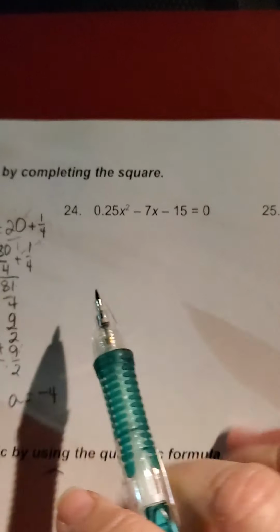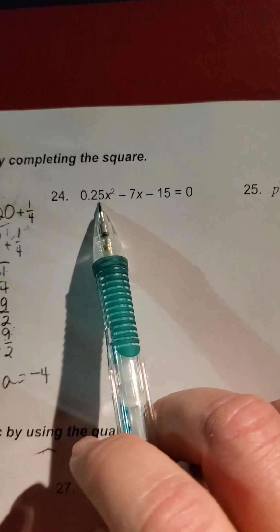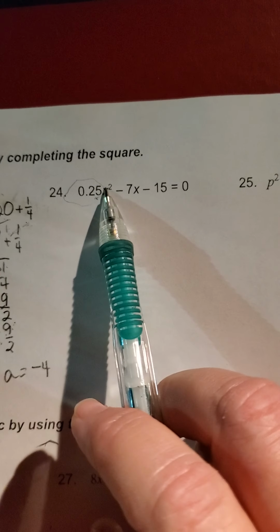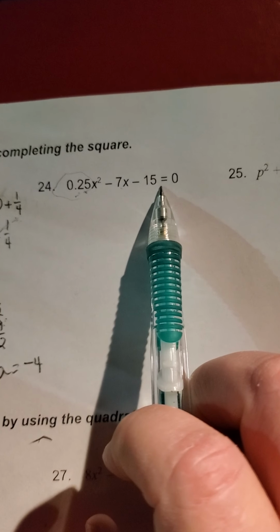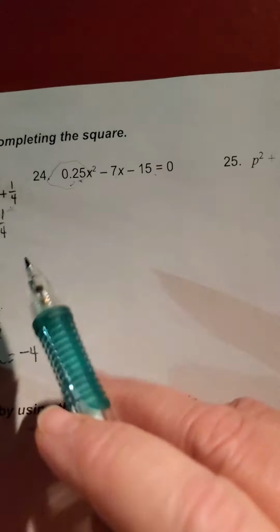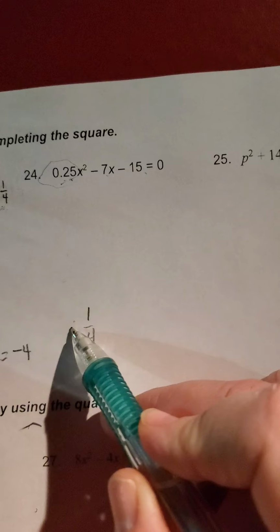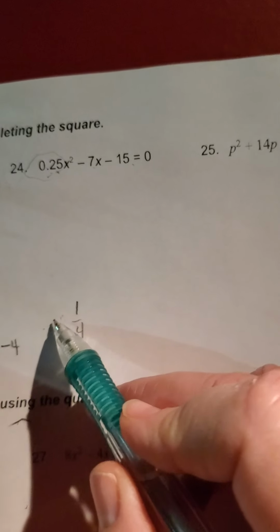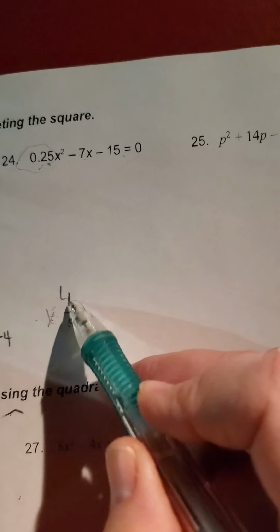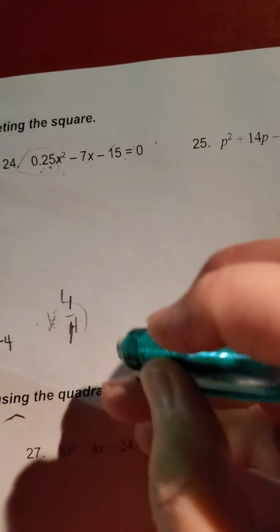All right, this one's a little bit more difficult because you have a decimal right here, and to do completing the square, the number in front of the x squared has to be 1. So we have to get rid of this negative 0.25. If we divide everything by negative 0.25, we're actually multiplying by 4, because 0.25 is 1/4, right? When you divide by a fraction, you leave, change, flip. So you change it to multiplication and you flip this and make it 4 over 1, right? So we're multiplying everything here by 4, okay? So let's get this out of the way.